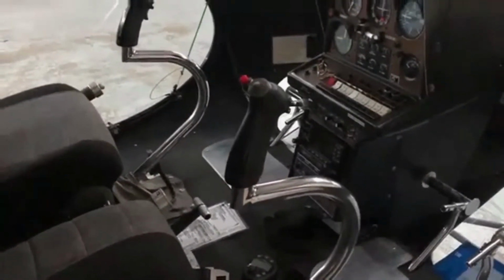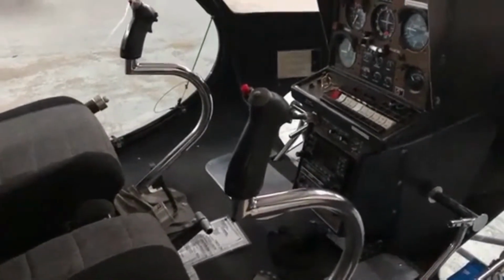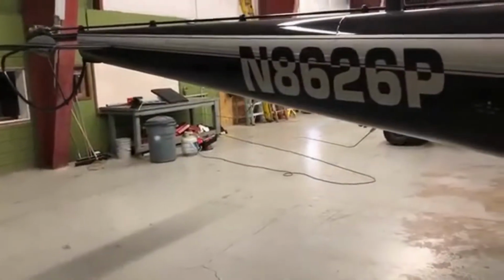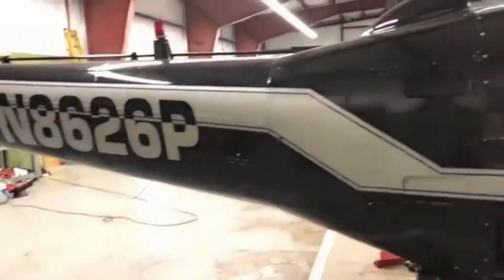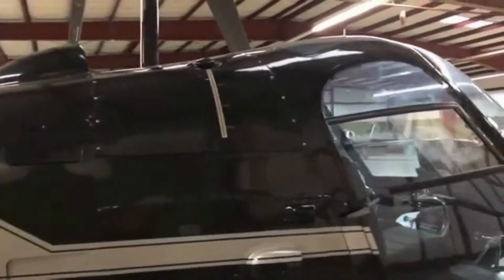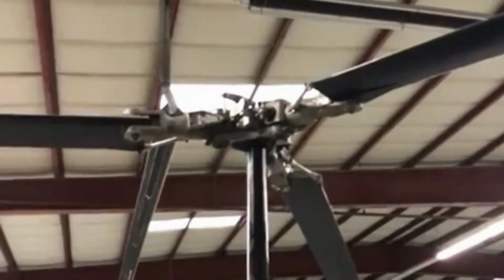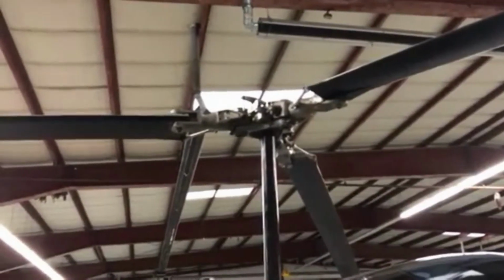Basically, we say it's more like you're willing it to move than to make it move, to get it smooth and get a nice smooth hover going. So it is a normal thing that a new student goes through. Just remember, you have a lot of mass, a lot of weight hanging off that one point on the rotor system. Smooth control inputs are key.